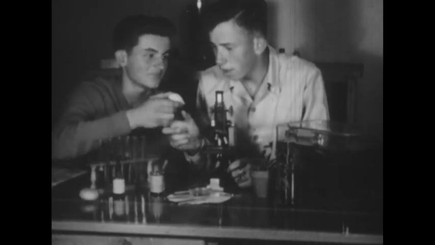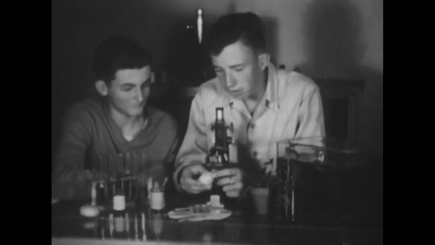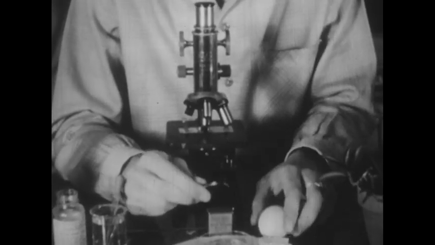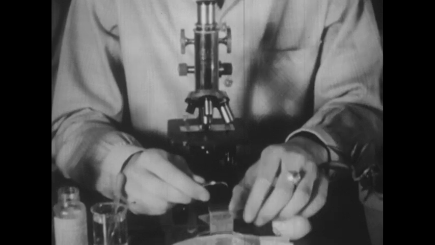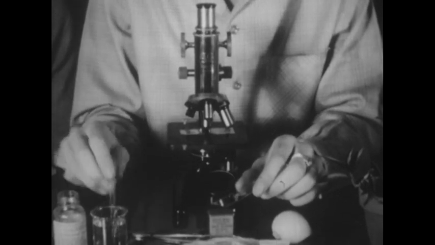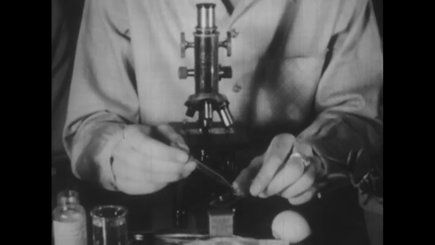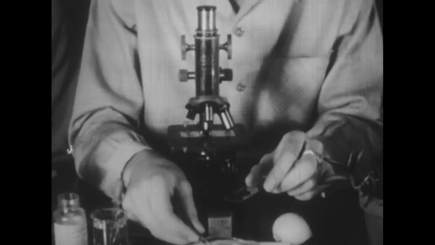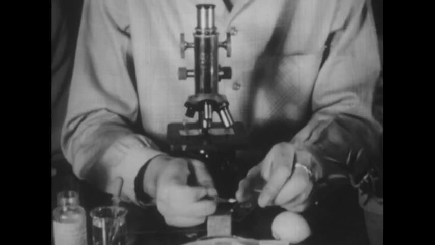By looking at an onion. First, we peel off a thin piece of the onion and put it on a glass slide. A drop of water keeps the onion from drying out. A cover glass keeps it flat.